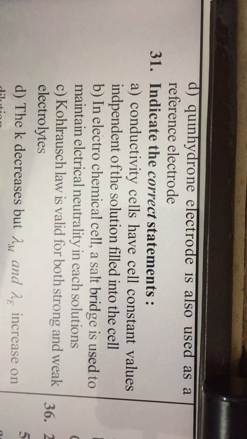In an electrochemical cell, a salt bridge is used to maintain electrical neutrality because it will dispense the extra positive ions accumulated in the anode compartment on the left side, and it will dispense the excess of negative ions accumulated in the cathode compartment. That is the purpose of the salt bridge. Instead of a salt bridge, you can also use a porous partition.